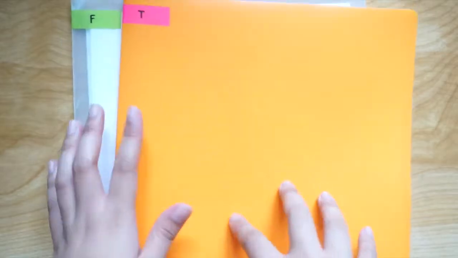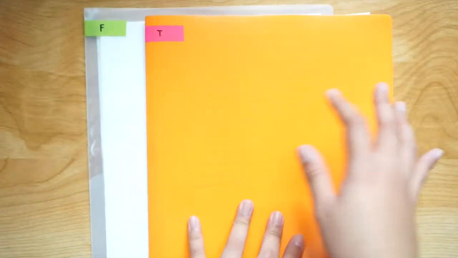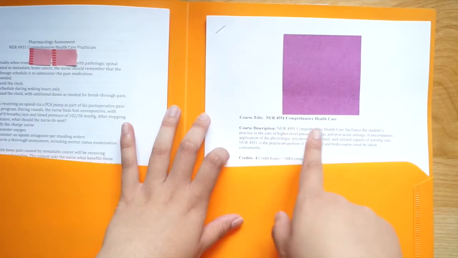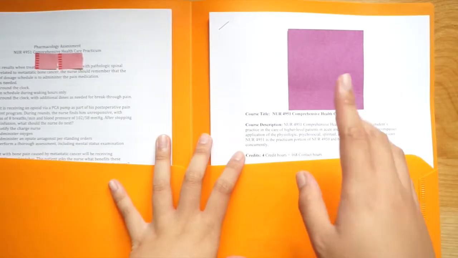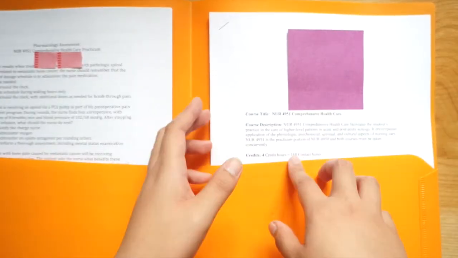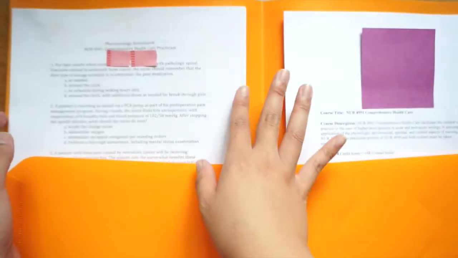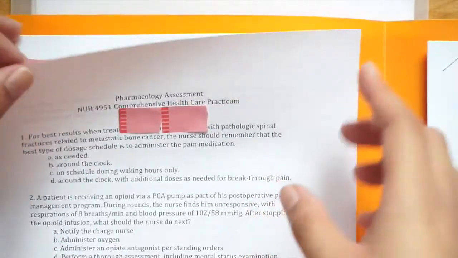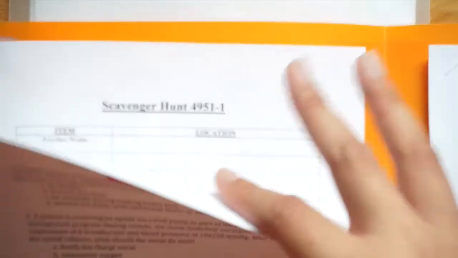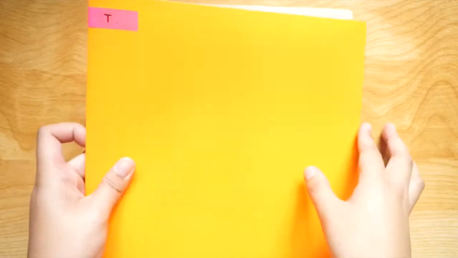Now moving on to my folders. So let's start with the clinical folder. This is my clinical folder for Tuesday. I actually leave my syllabus in here. My clinical instructor might refer something to the syllabus and I could just pull it out and check it. In this pocket, I have some assignments that I need to do. So I have this pharmacology assessment, this clinical worksheet, and some other papers. So that's it for my clinical folder.